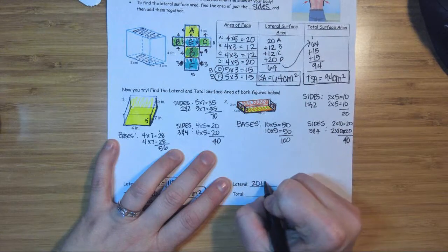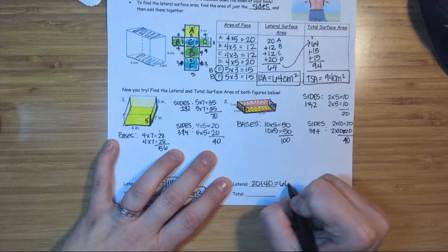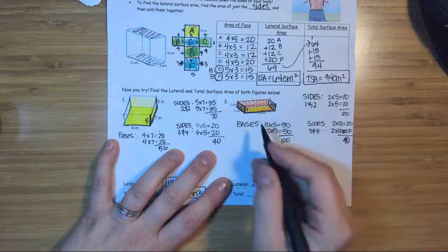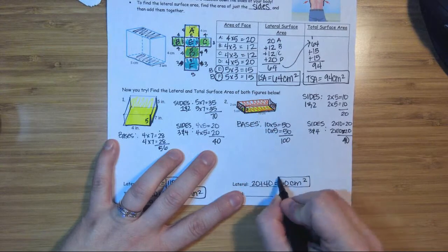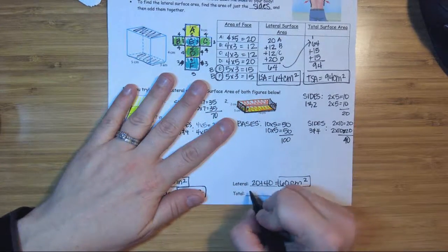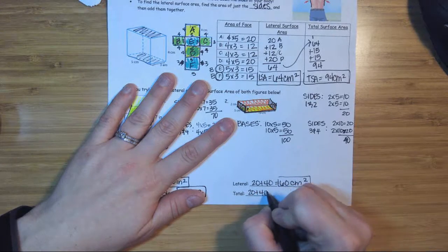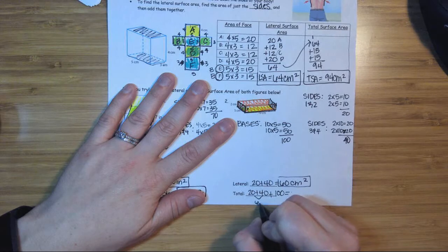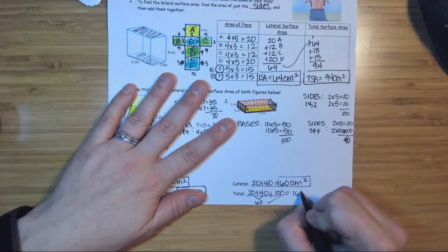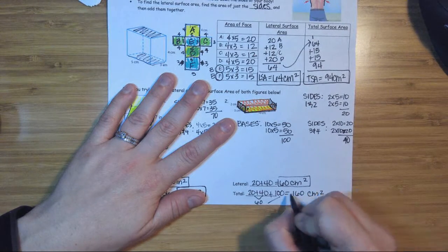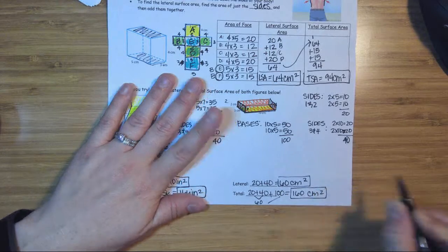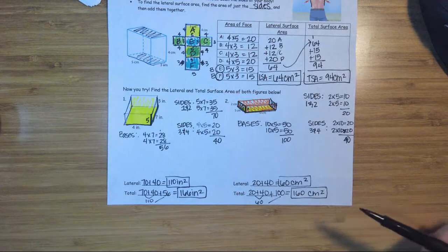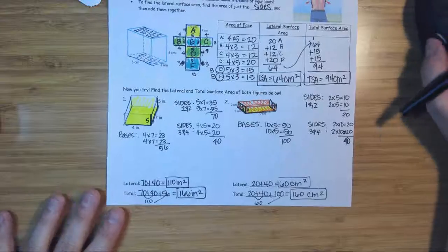So if I want the lateral surface area, it's the area of the sides put together. So that's 20 plus 40, which is 60 centimeters squared, because we're using centimeters. If I want the total surface area, it's the sides, 20 plus 40, plus the bases, 100. So this is 60, and 60 plus 100 is 160 centimeters squared. So that's how you find lateral and total surface area.